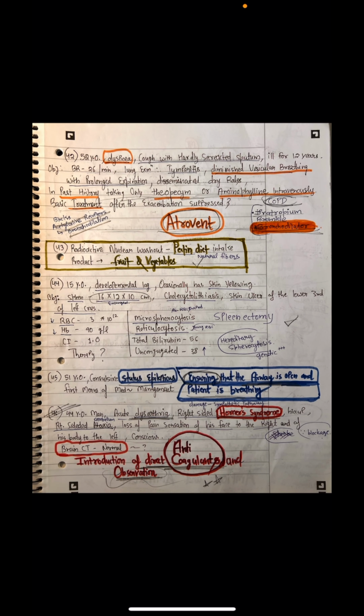Let's see our next patient. The next patient is about a 15-year-old who developed leg problems, occasionally has skin yellowing, and the spleen is very enlarged. These dimensions of the spleen are already indicating a splenectomy. Sir, why splenectomy? Just a moment. Cholelithiasis is there, skin ulcer of the lower third areas, RBCs are low, hemoglobin is low, color index is fine. The other findings are there, total bilirubin unconjugated. I'll explain all of these findings to you in the hematological values.